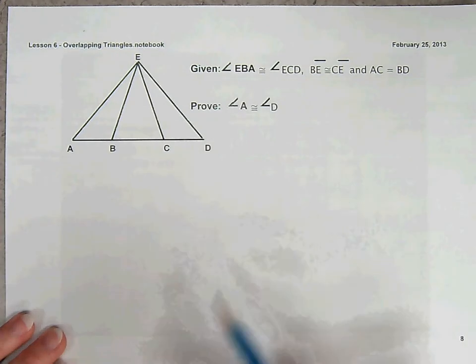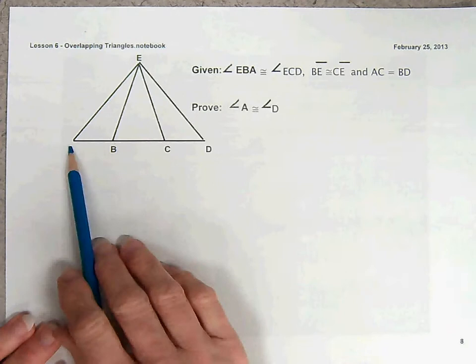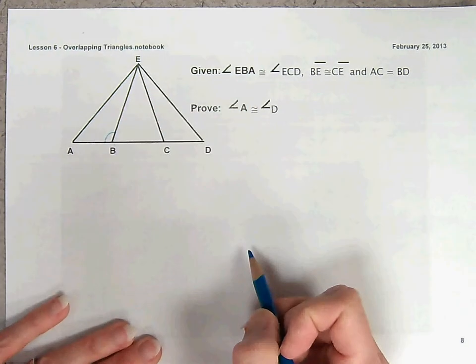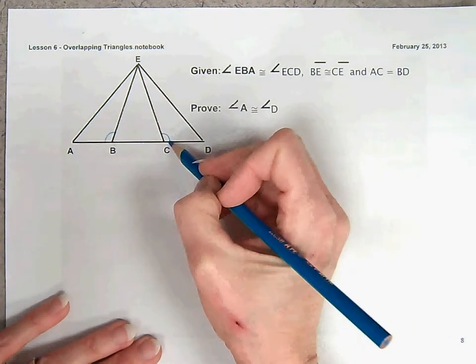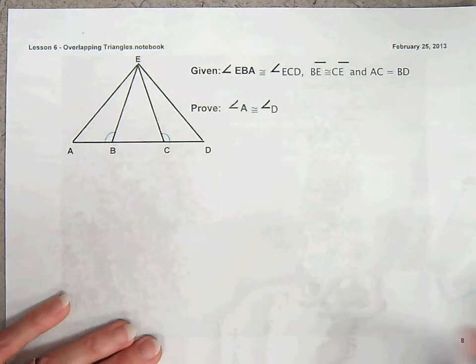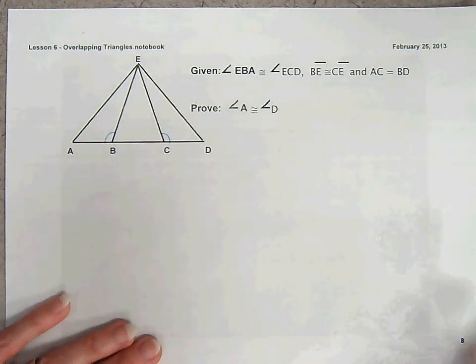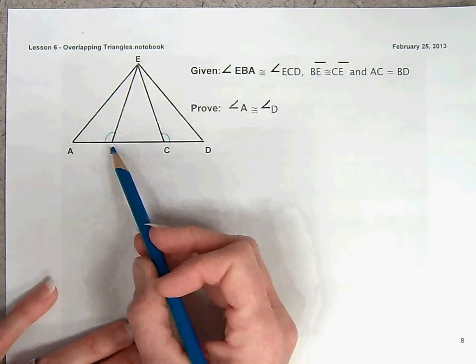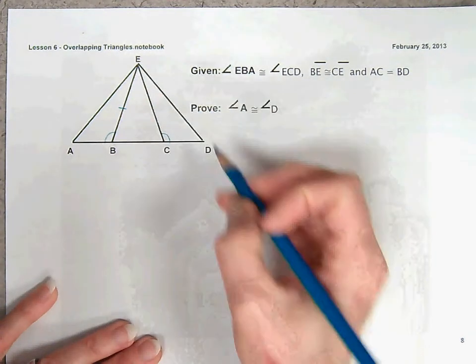We are given that angle EBA is congruent to angle ECD. So those two in blue are congruent. We're also given that segment BE is congruent to CE.